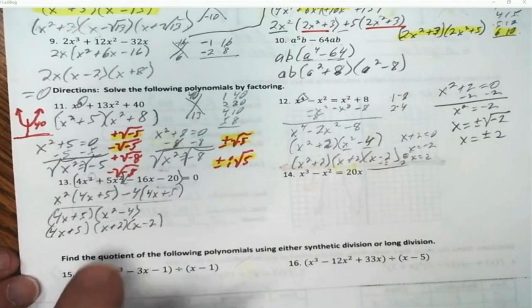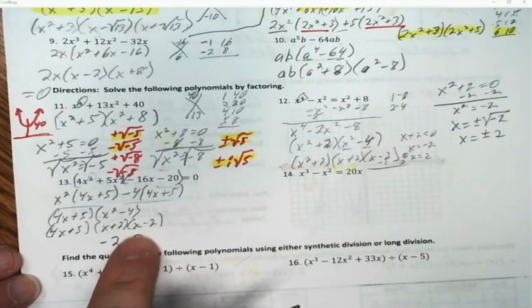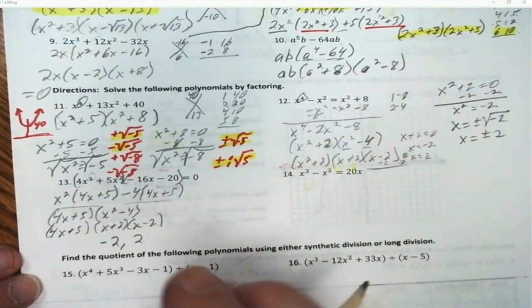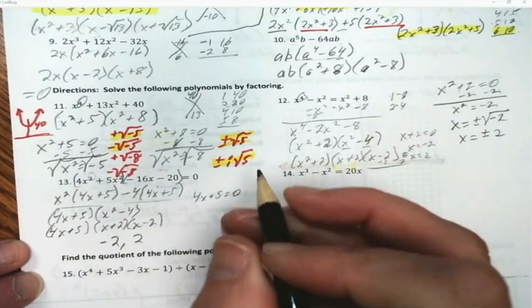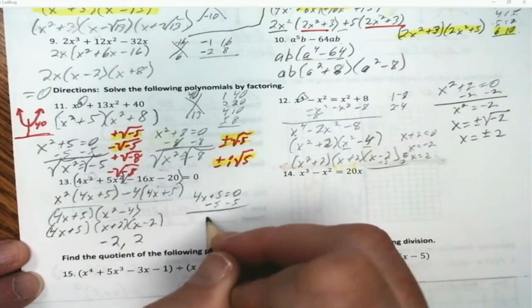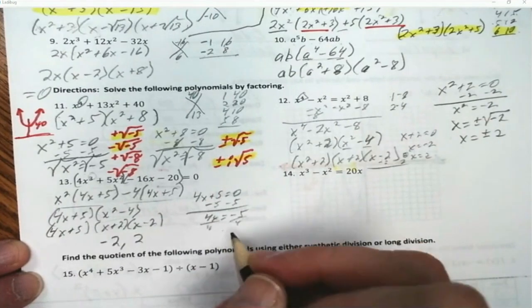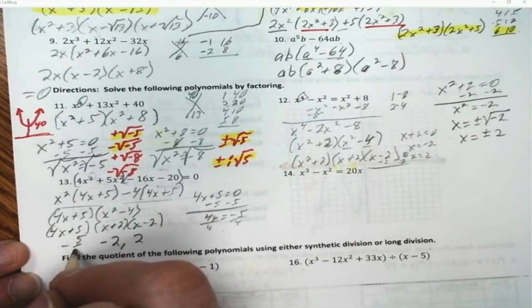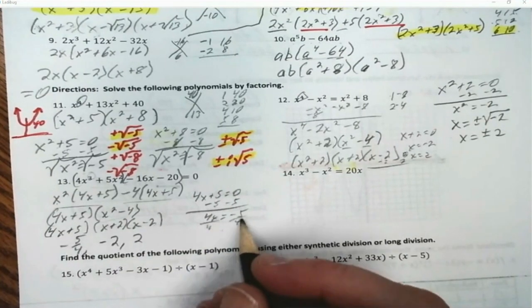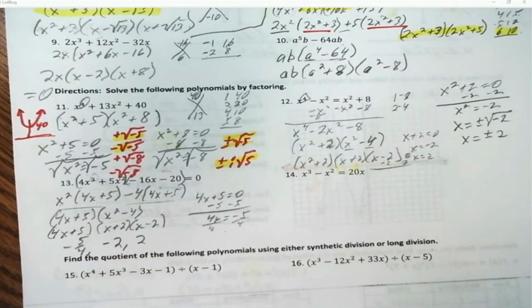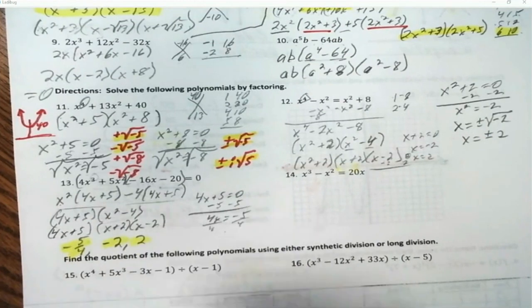So what are our solutions? Well, this one is negative 2. That's one of our solutions. That one's 2, because set those equal to 0, you get negative 2 and 2. But what is this one? Let's see, 4x plus 5 equals 0. Subtract 5. 4x equals negative 5. Divide by 4. So negative 5/4 is a solution. So we do have 3 real solutions. It will actually cross the x-axis at negative 5/4, negative 2, and positive 2.